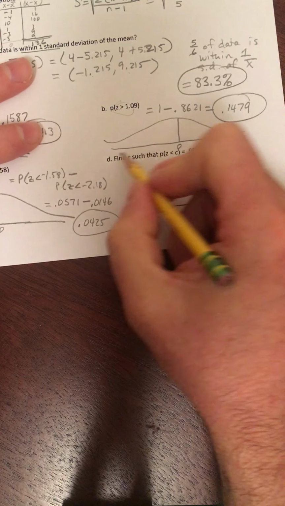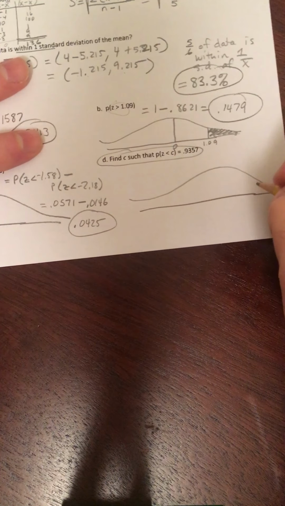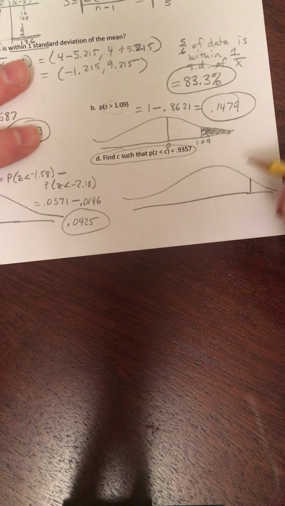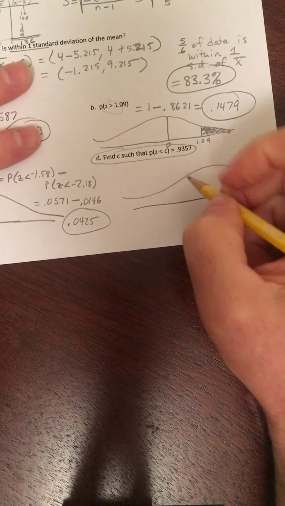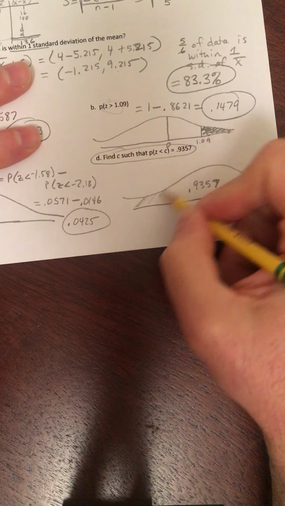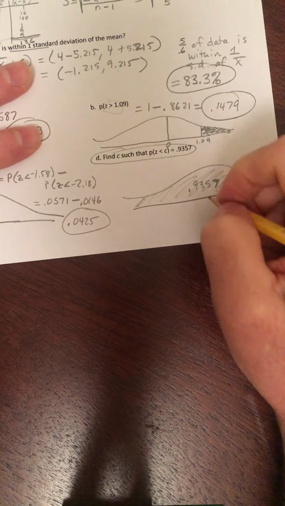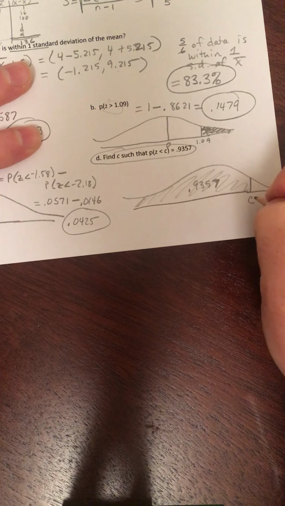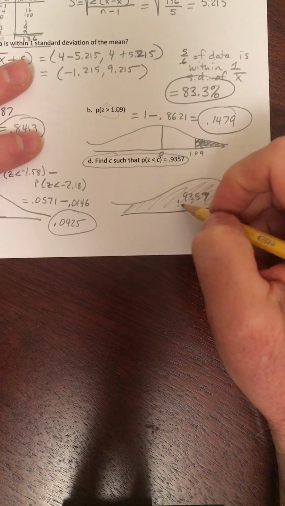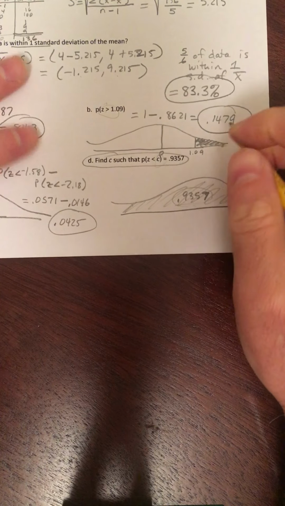All right, last question is this, using the z-table in reverse. So now I know what the area to the left is. I want to pick a certain z-score so that the area to the left is 0.9357. I want all of this to be 0.9357. And so the question is, what is that z-score? They call it C in this question. So what should that z-score be to give me 0.9357 to the left?